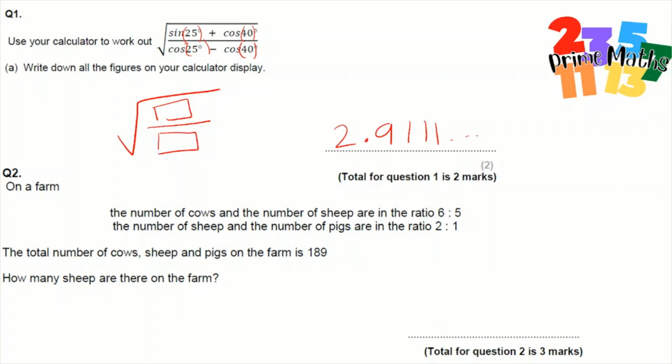For question 2, we've been given 2 ratios. We know that the number of cows to sheep are in the ratio 6 to 5, and we've been told that the ratio of sheep to pigs is 2 to 1. We've been told the total number of cows, sheep and pigs on the farm is 189, so we need to split that 189 into our cows, sheep and pigs ratio.